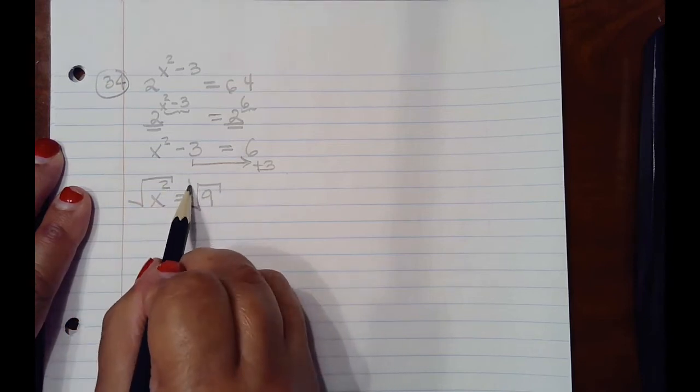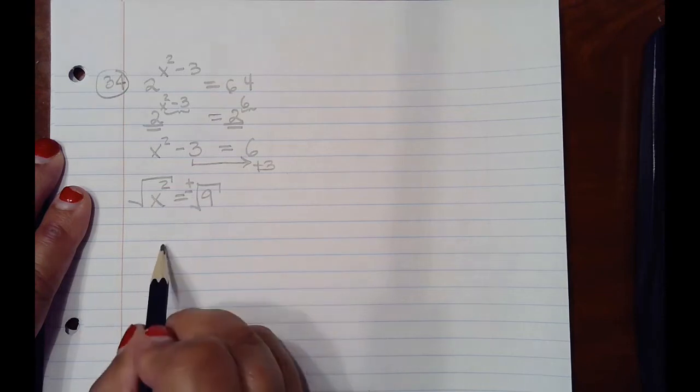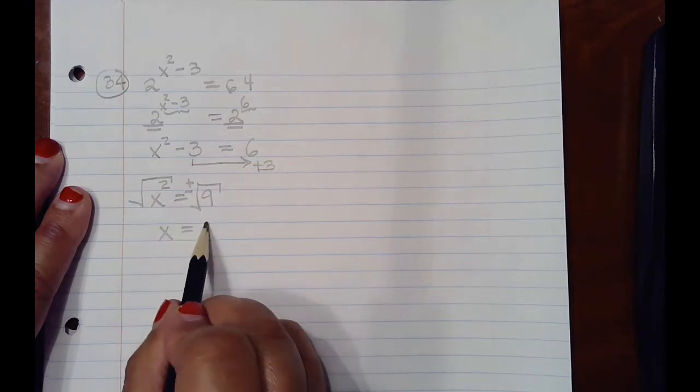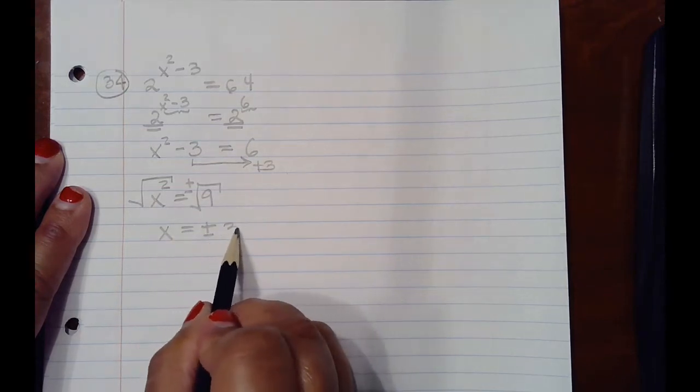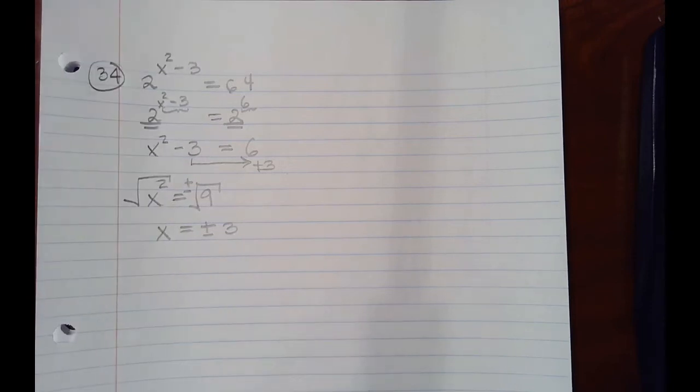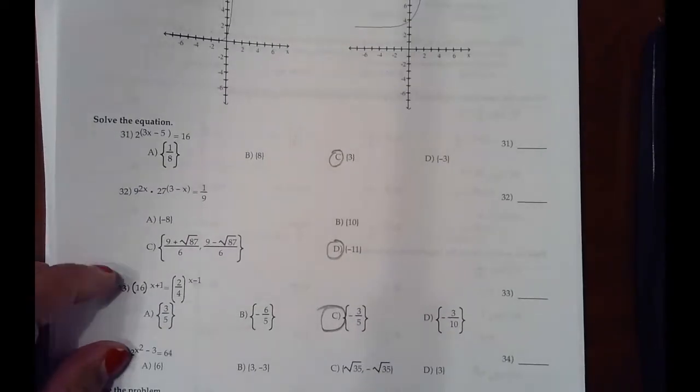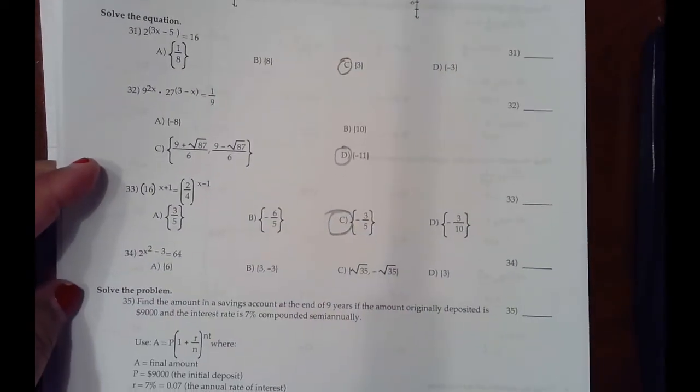Take the square root of both sides, and don't forget, report both roots. So x is positive or negative 3. Okay, and so for 34, that would be B.